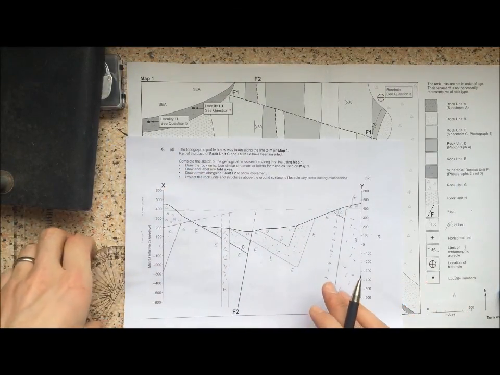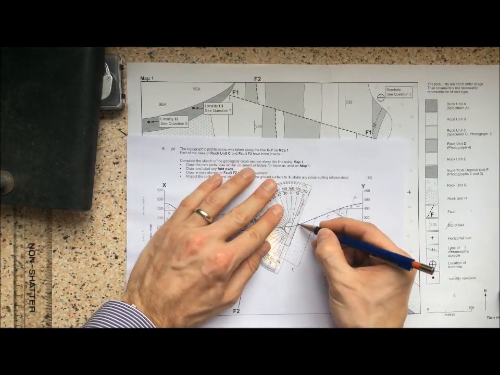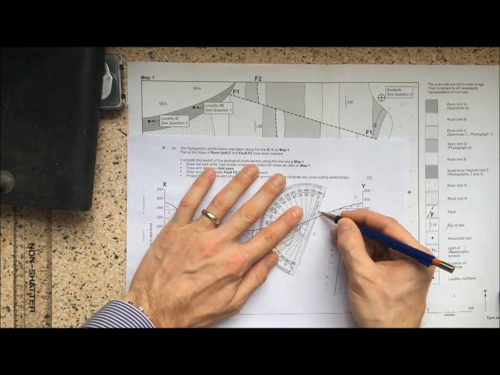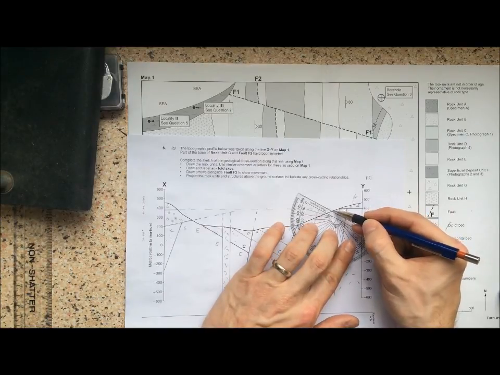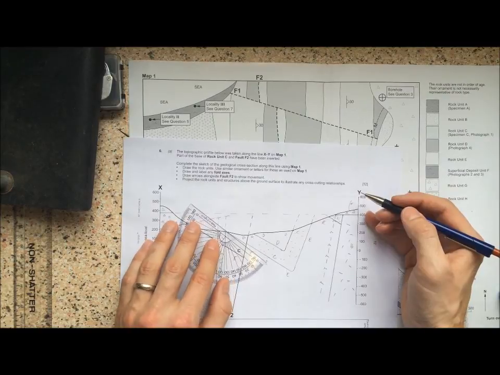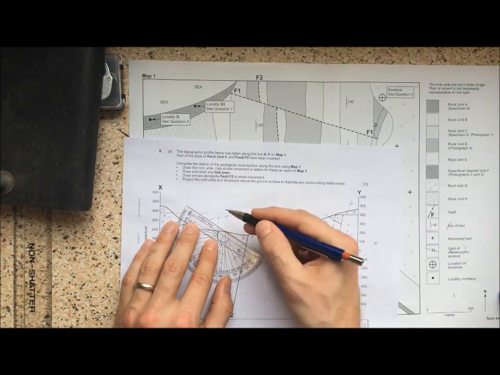And then we need to extend the dipping beds, these dipping beds here. So extend those up to that point, that one up to that point. We can't really do much here, but we can extend this across here. It's not going to cut through the dike, obviously.